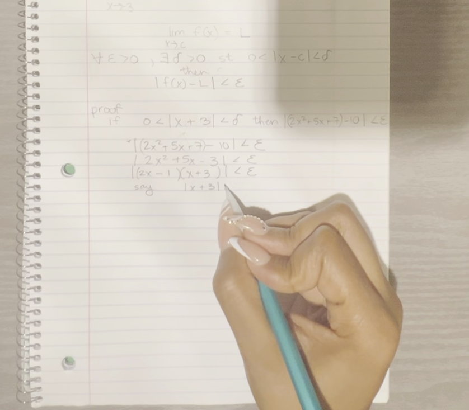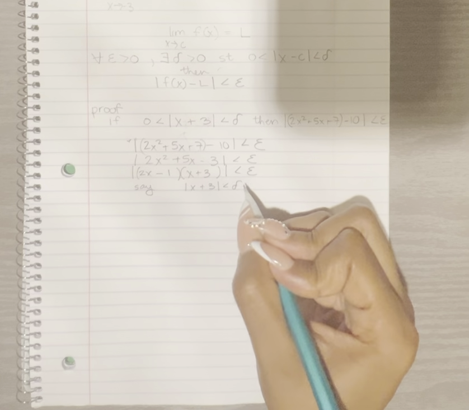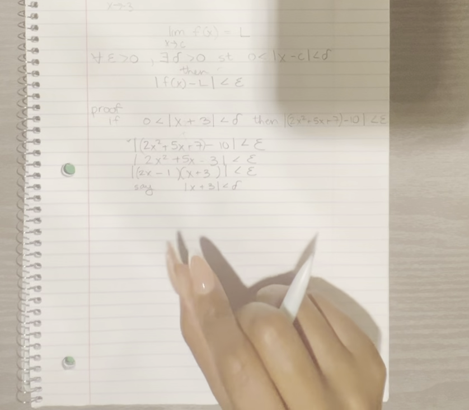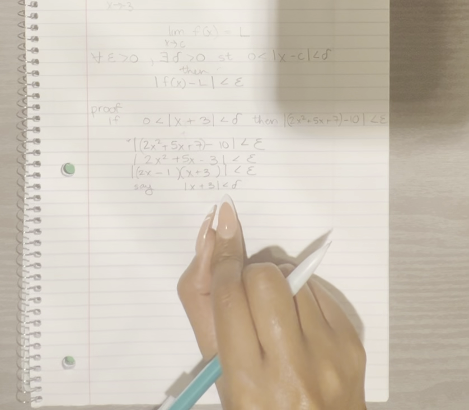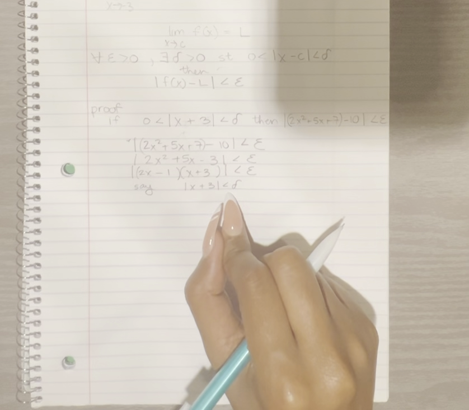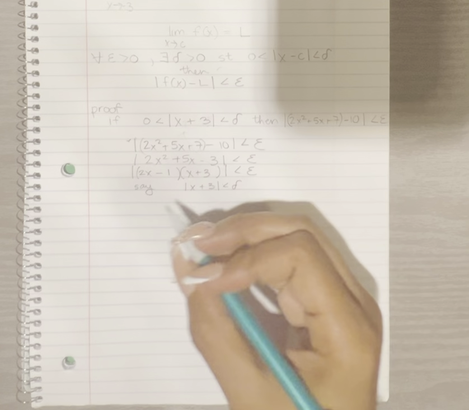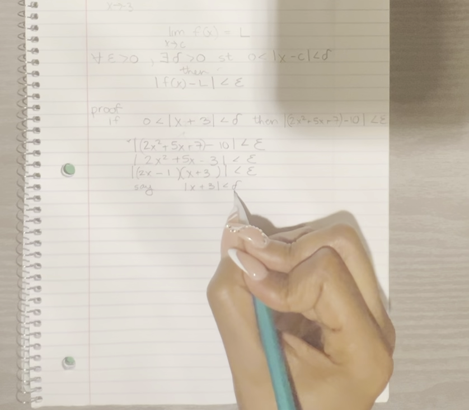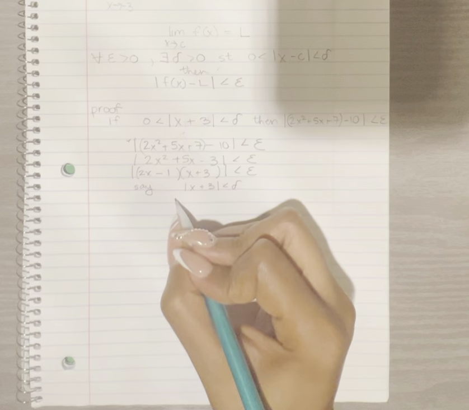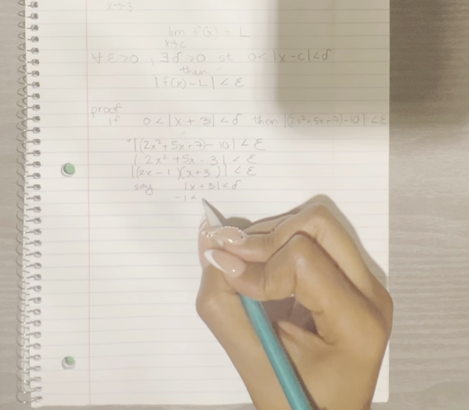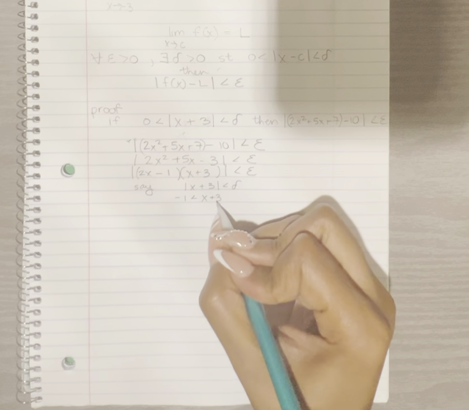I know that I need to figure out some value that's a small distance from my delta. When I'm thinking about a value, I don't want it to be too far, so I'm going to use an easy number of 1. If I'm going to use a range of 1, I know that the lower bound would be minus 1, and my upper bound would be within 1.